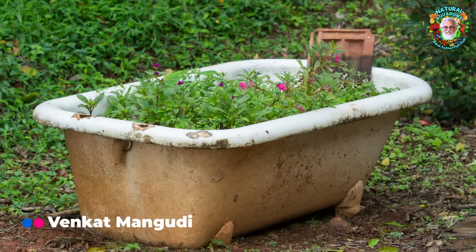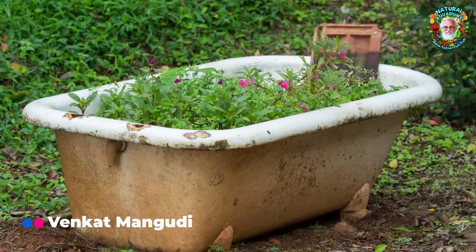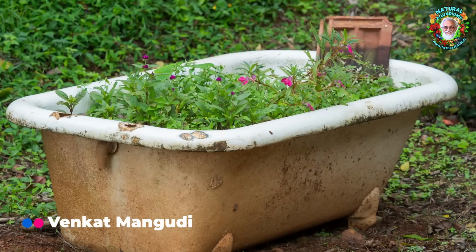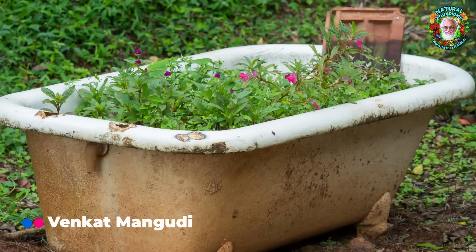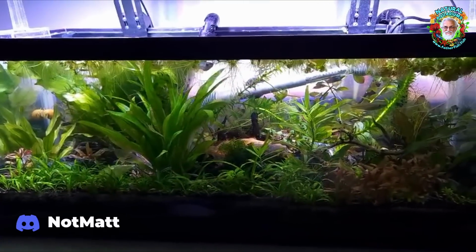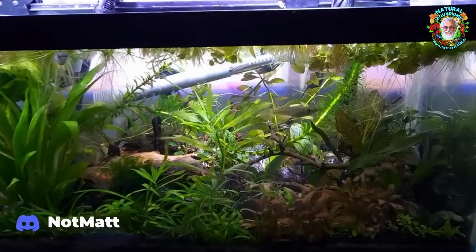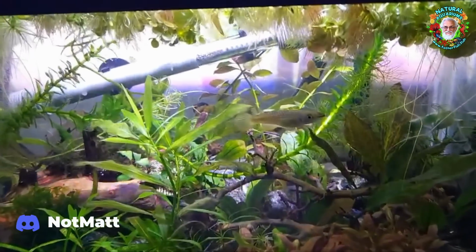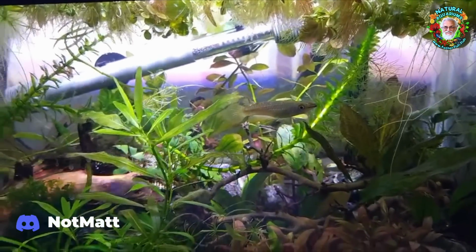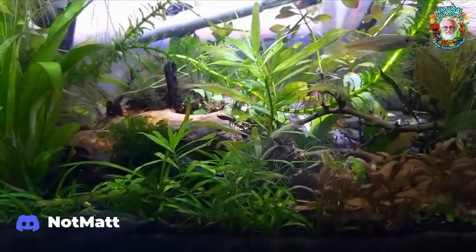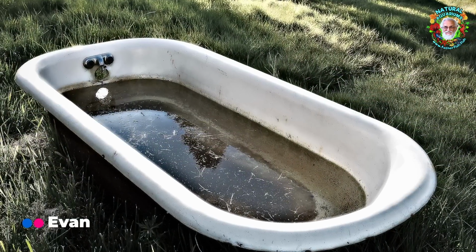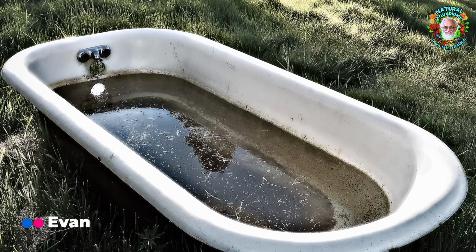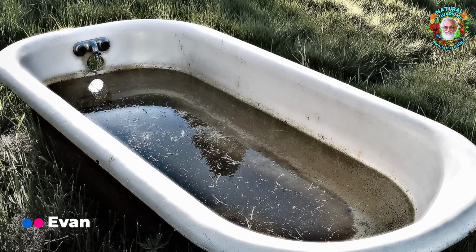How did it get that way? How did this bathtub become a living environment? Indeed, how does your aquarium become a living environment? Well, you can push the process along because you can bring things into the aquarium that nature might take years and years to gather together and bring into that bathtub.